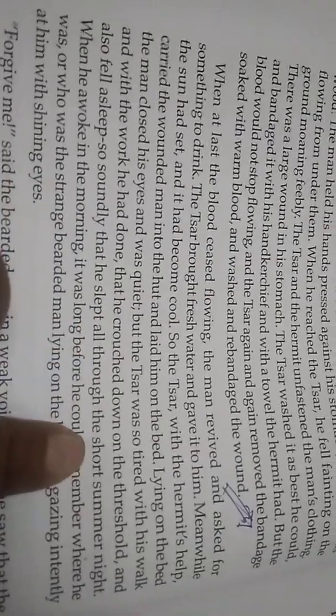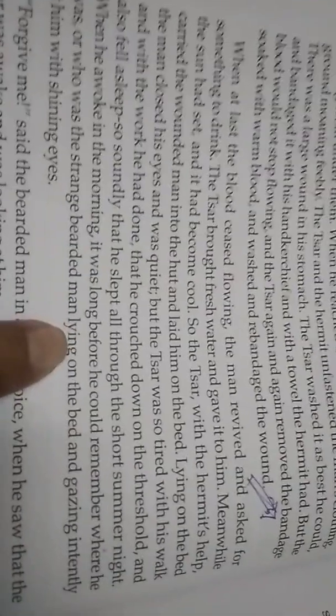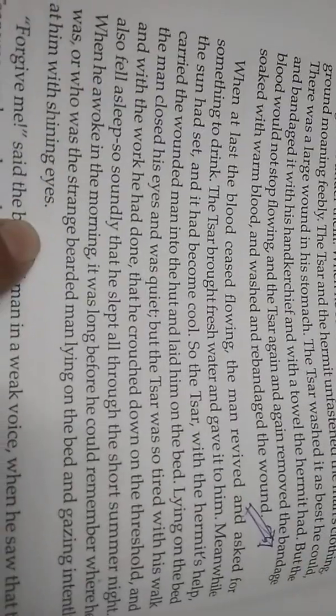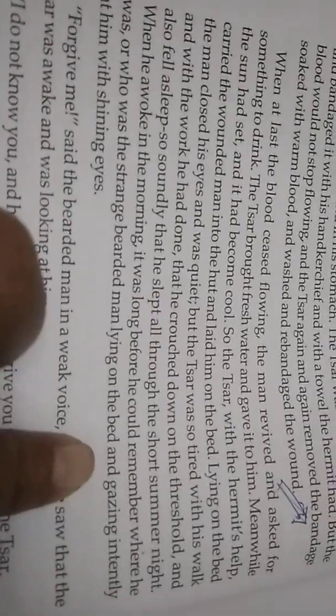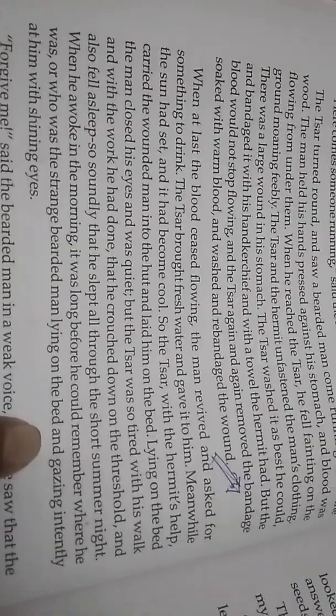and also fell asleep so soundly that he slept through the short summer night. When he awoke in the morning, it was long before he could remember where he was or who was the strange bearded man lying on the bed and gazing intently at him with shining eyes.